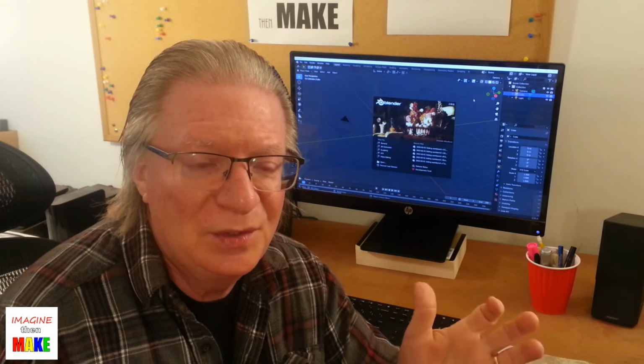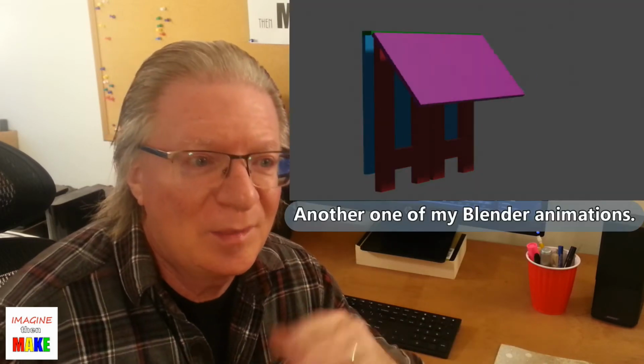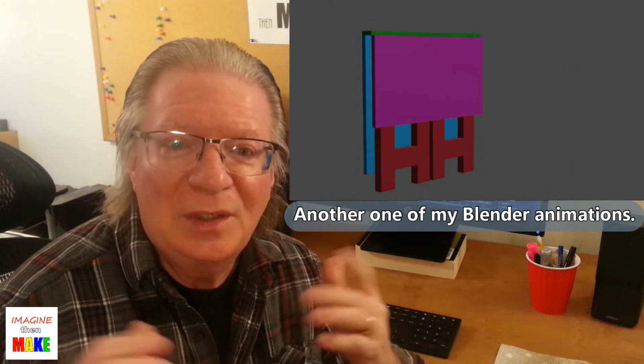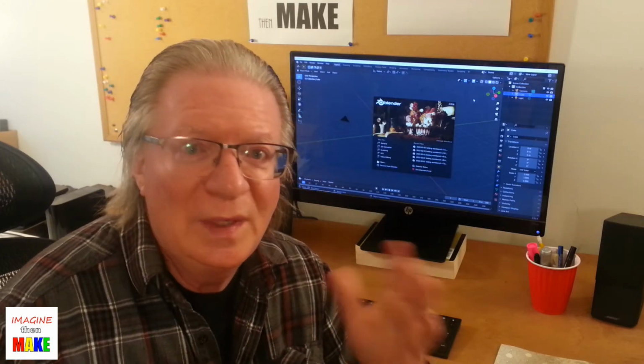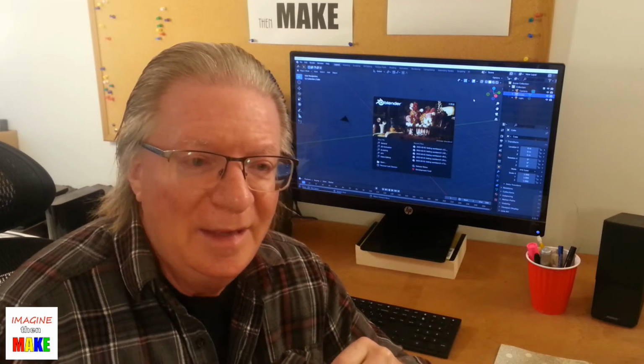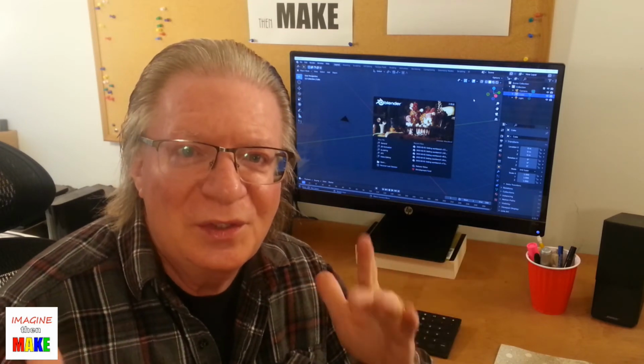So SketchUp, as far as I know, doesn't have any inherent abilities to do animations, but Blender does. And in fact, Blender includes a video editor. It also includes a shader. It includes rigging and all sorts of other things like sculpting. So there's like no end to the things you can do with Blender.